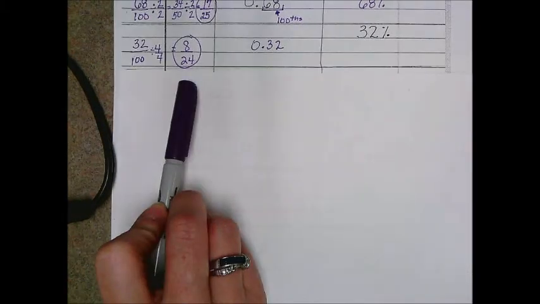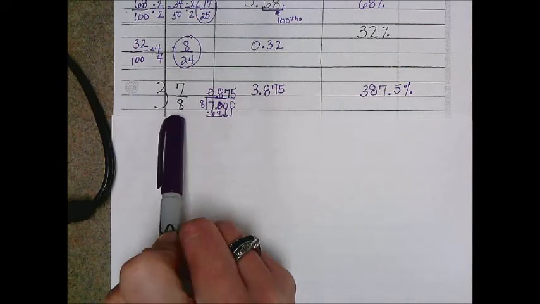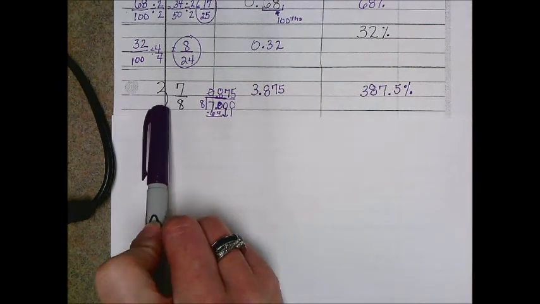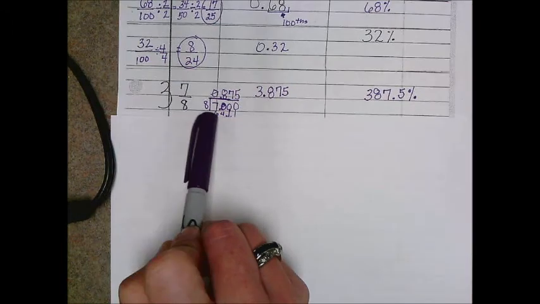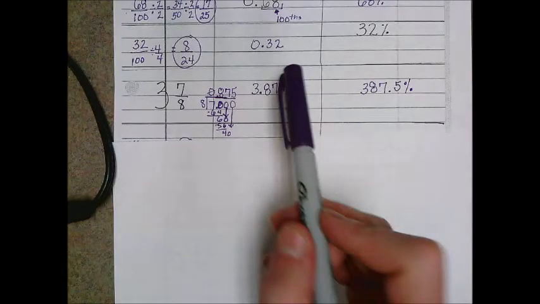Your second one gave you a mixed number. I hope you didn't let this stump you too much. You had 3, which is a whole number, and you had 7/8. Well, we know that we still have to divide our fraction like we normally do. It's still a process that we have to do. So 3 becomes your whole number. So your whole number transfers right over.